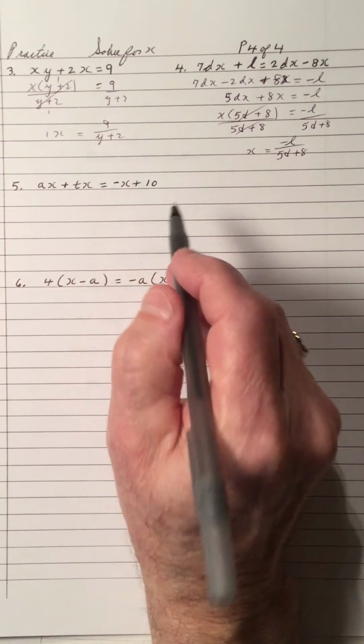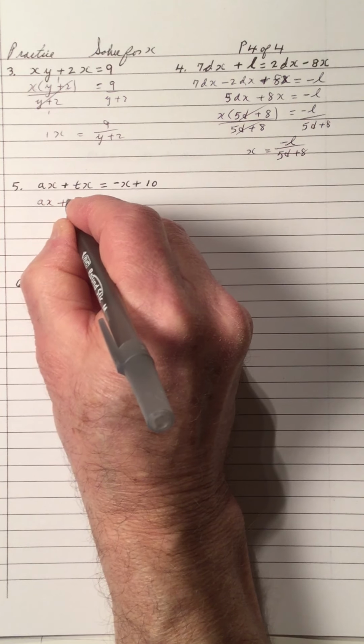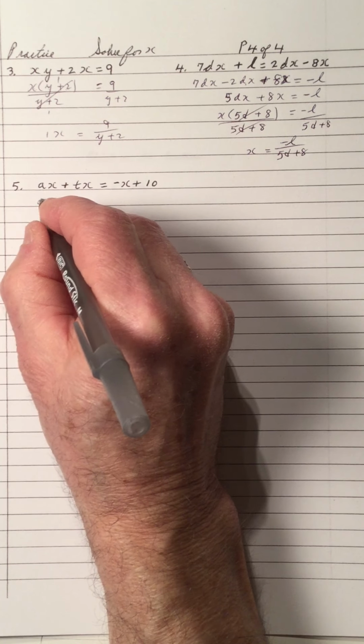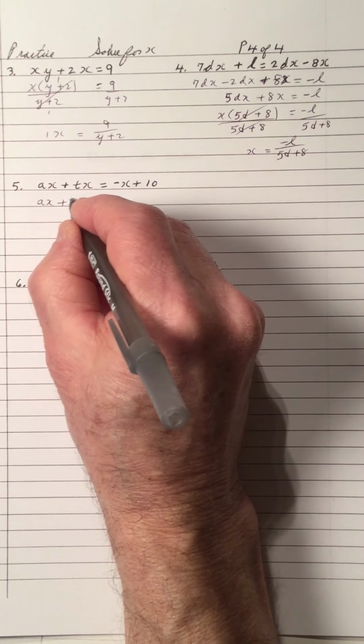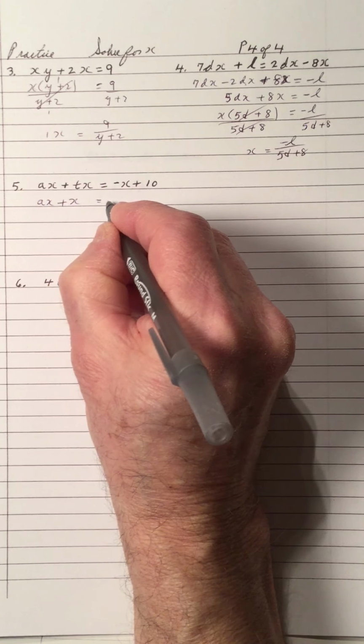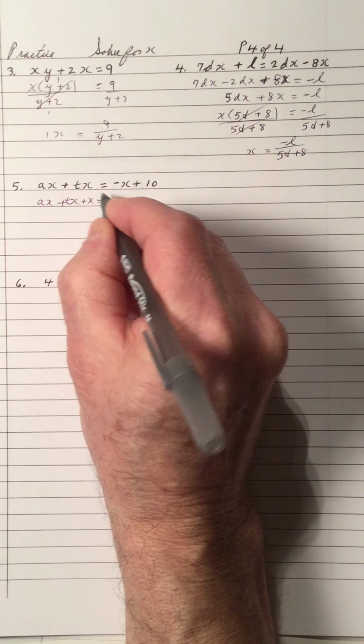Number 5, x is on the left. 5ax is the first term, and the x is coming over to become a plus. And there's an 8. I forgot the, be careful. I've got to be careful.